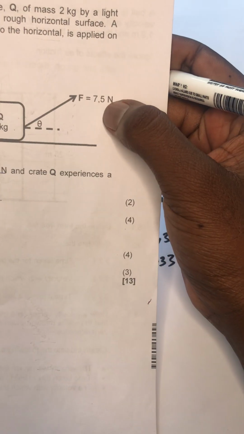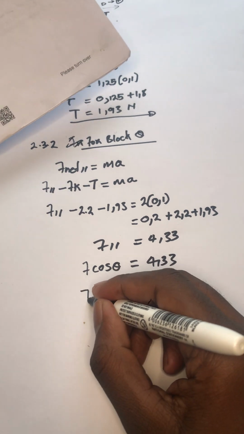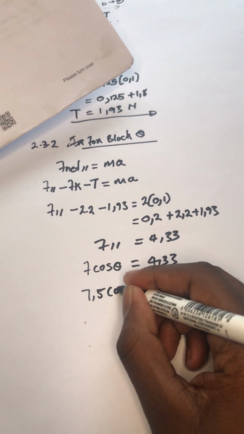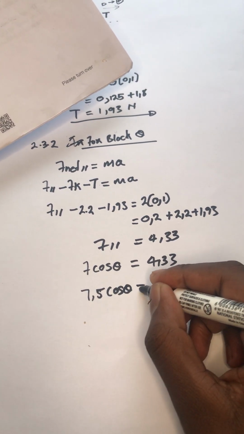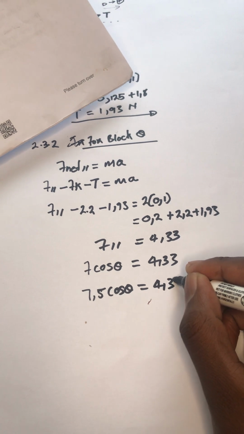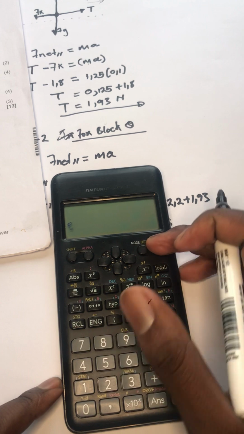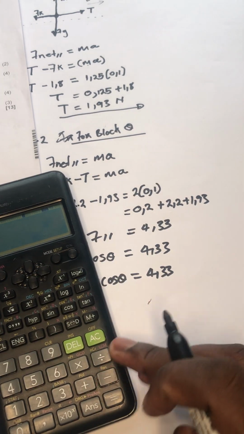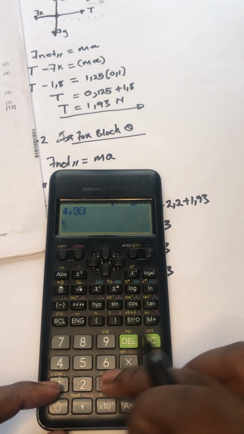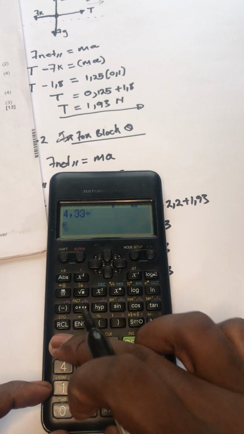It is 7.5. So 7.5 cos theta is equal to 4.33. 4.33 divided by 7.5.